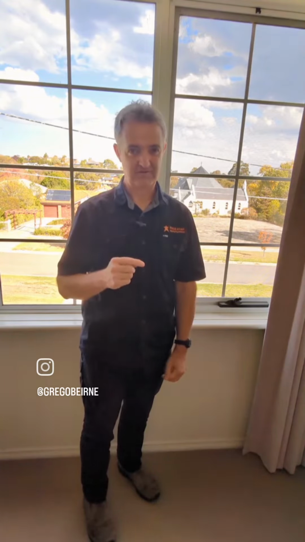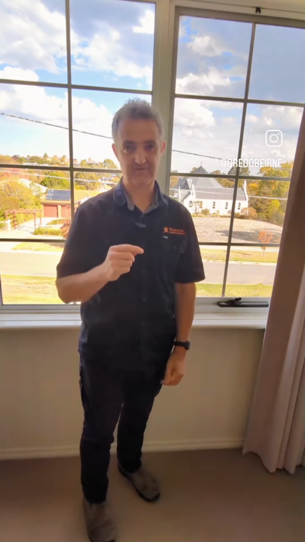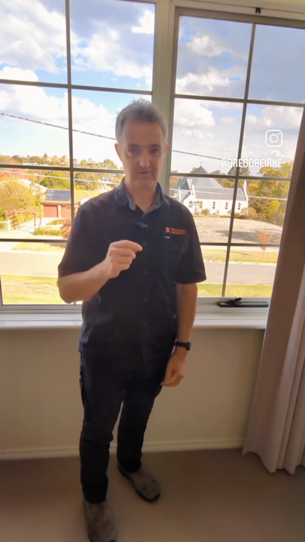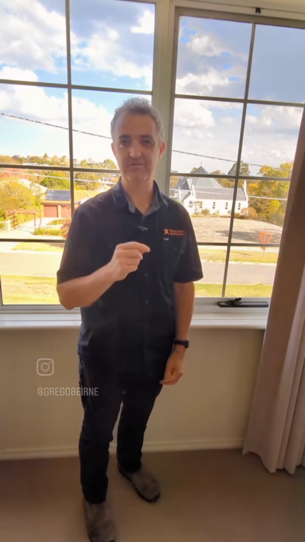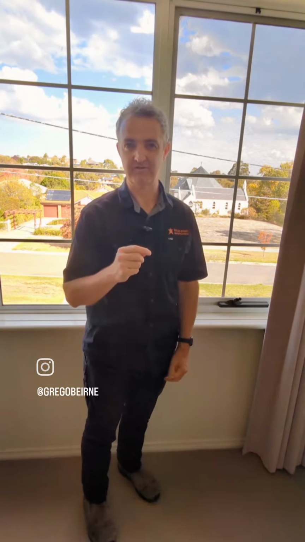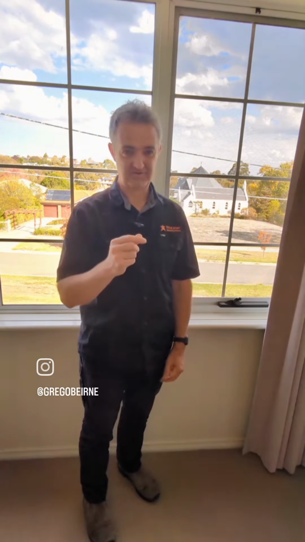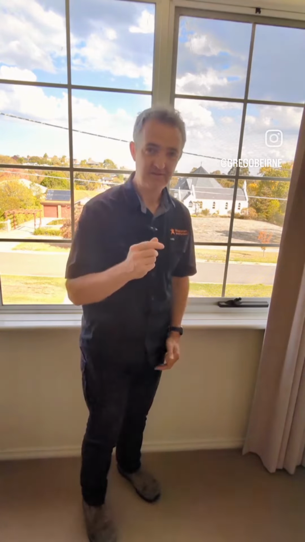The reason being that under the WERS, the Windows Energy Rating Scheme, the U value for lowE single glazed can be pretty similar or the same as a double glazed unit. Now, the reason I still prefer to say double glazing is because we're fighting a different battle.